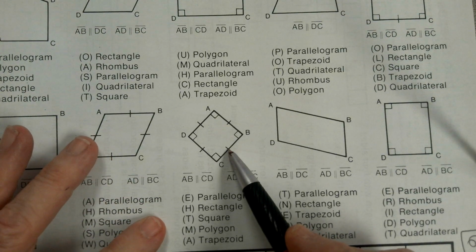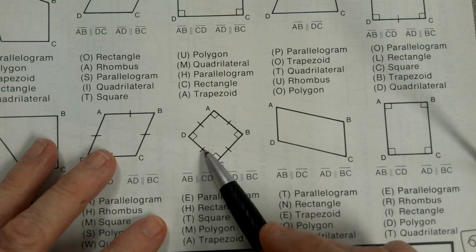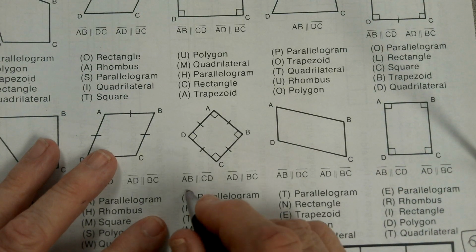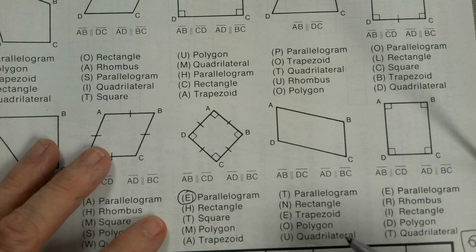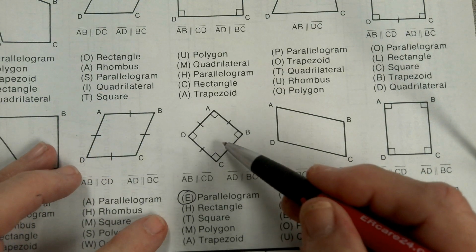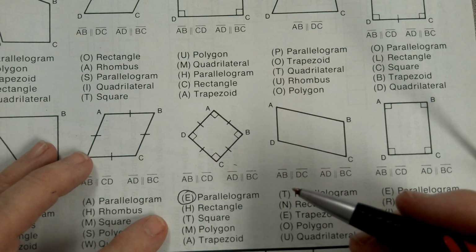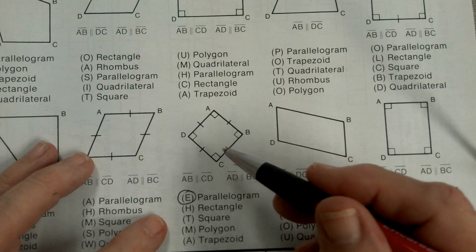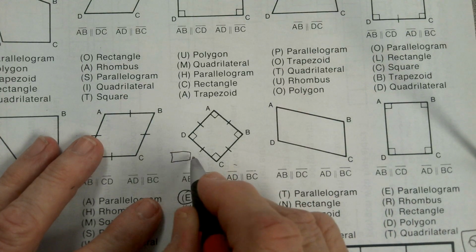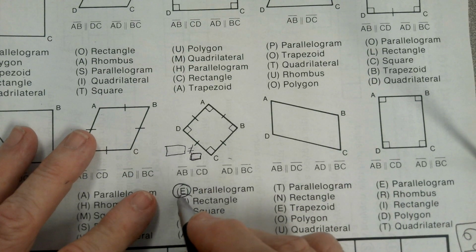Is this a parallelogram? No. Aren't the opposite sides parallel and congruent? And on a parallelogram, opposite angles are congruent. So yes. Is this a rectangle? Yes. It fits a rectangle. Opposite sides are congruent, and they have right angles. It is a rectangle. A square can be a rectangle, but if you have a long rectangle, it does not equal a square. Okay, so it is a rectangle.